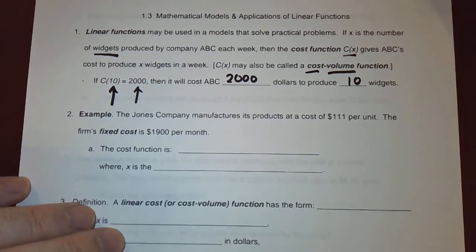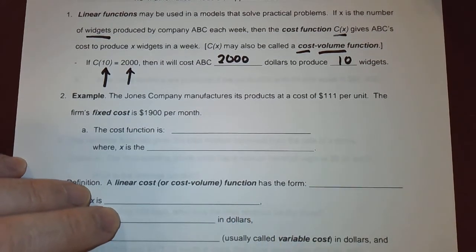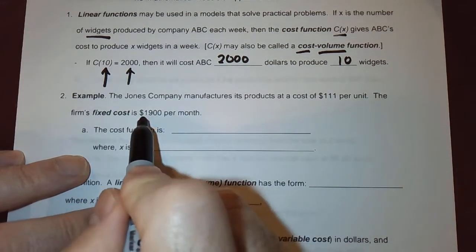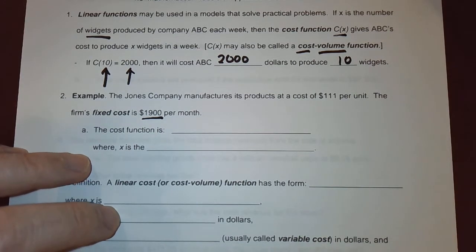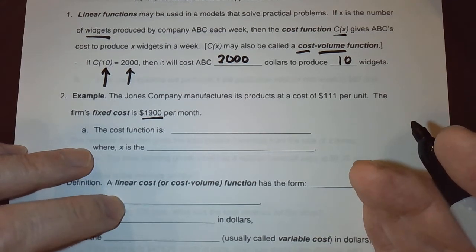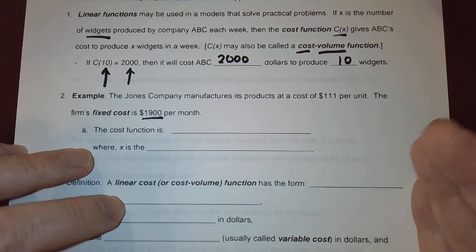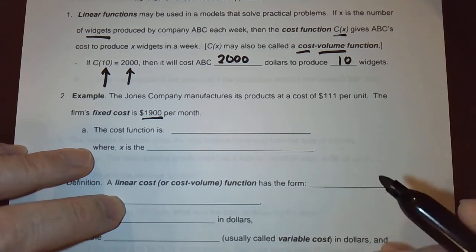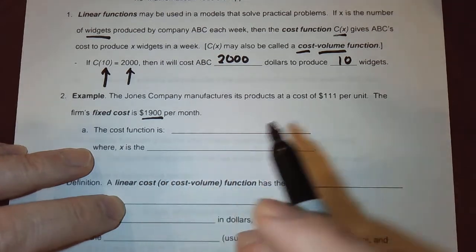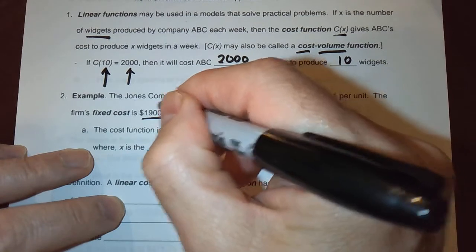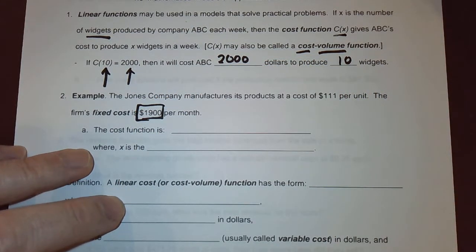All right, let's look at a simple example. The Jones Company manufactures its products at a cost of $111 per unit. The firm's fixed cost is $1,900 per month. Let me take a minute and describe what fixed cost means. Fixed cost would be something like rent for the building, utilities, insurance, a fee that is paid every month no matter what, whether you produce 0 units or 1,000,000 units. In this example, it's $1,900 per month.